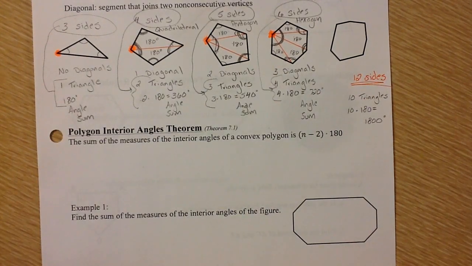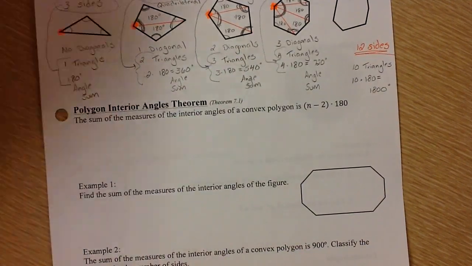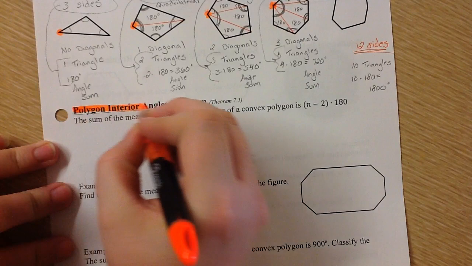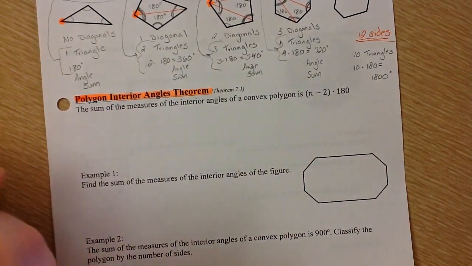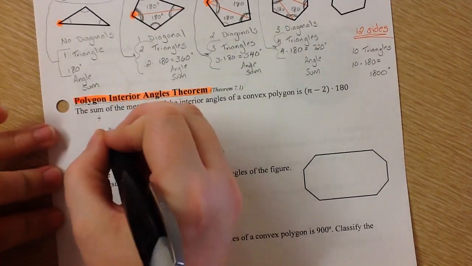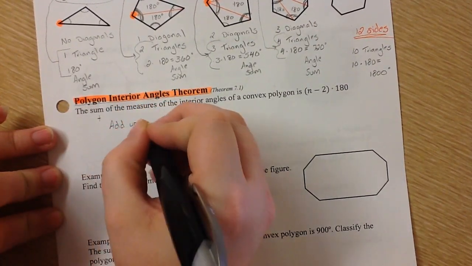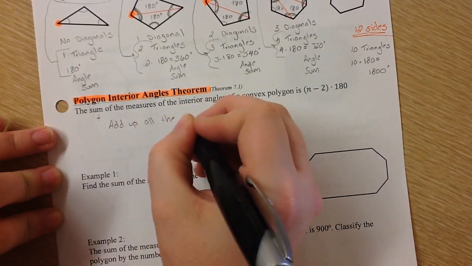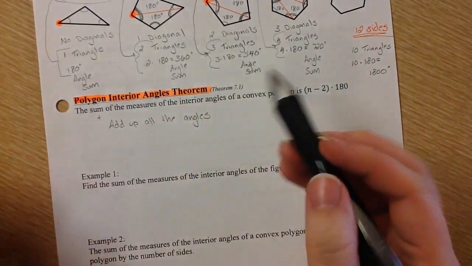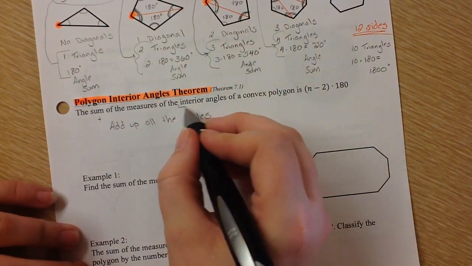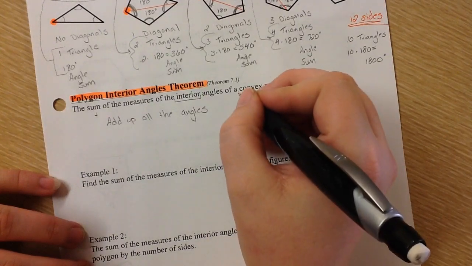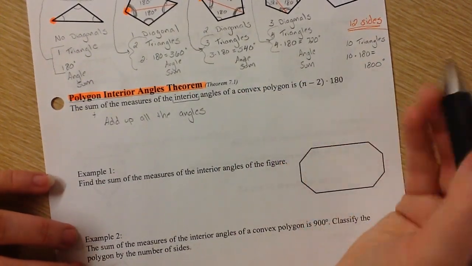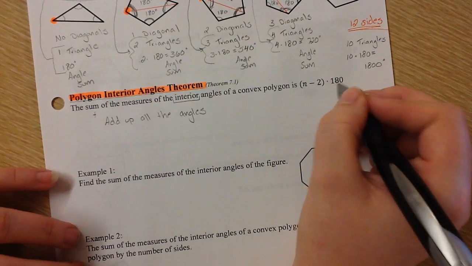1,800 degrees. Okay. So this leads us into our new theorem, the polygon interior angles theorem. This is a pretty important theorem. Basically what this tells me is that the sum, again, sum is adding, meaning if you add up all the angles of the interior, of course only the inside angles, of a convex polygon, meaning it doesn't cave in anywhere, it's n minus 2, 180.